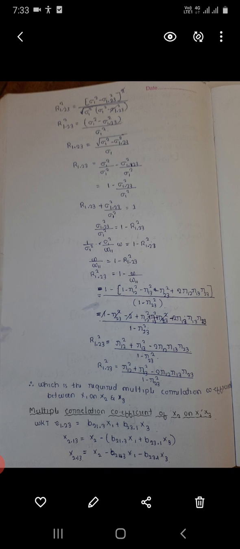That is equal to sigma 1 square upon sigma 1 square minus sigma 1.23 square divided by sigma 1 square. Sigma 1 square cancelled, that is 1 minus sigma 1.23 square by sigma 1 square. Now taking minus sigma 1.23 square by sigma 1 square to the LHS, R1.23 square plus sigma 1.23 square by sigma 1 square is equal to 1.